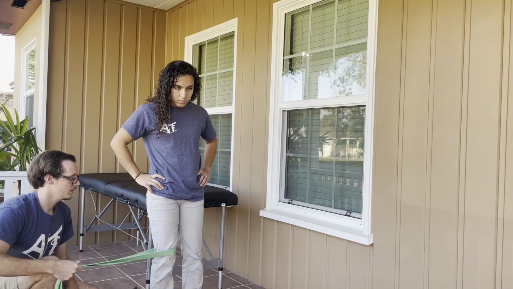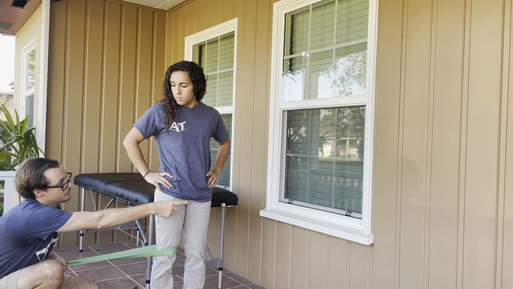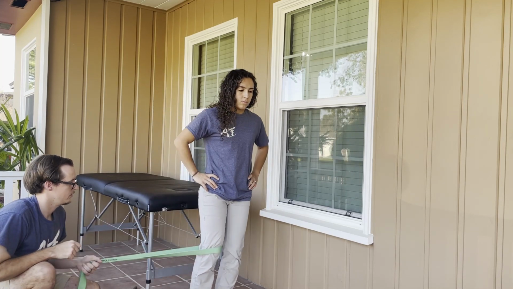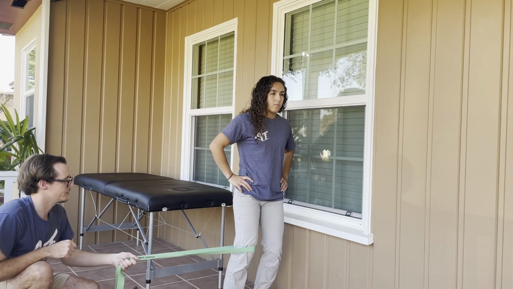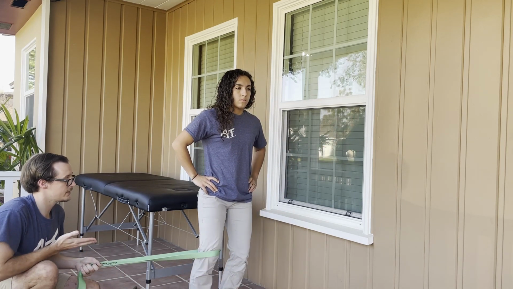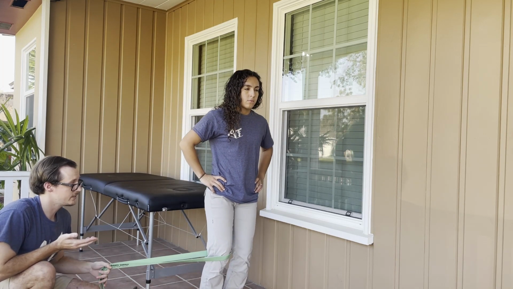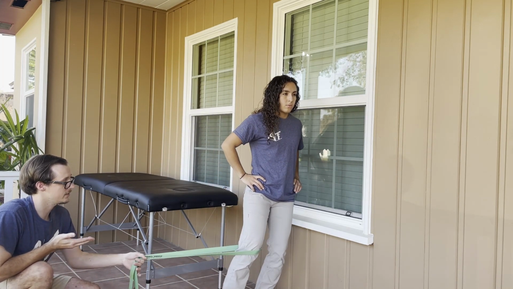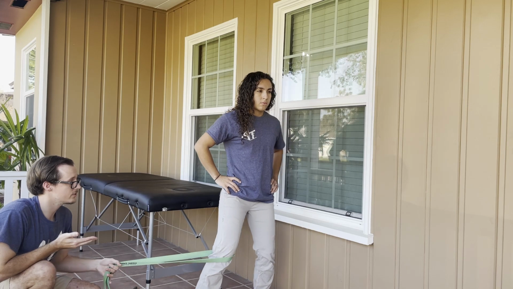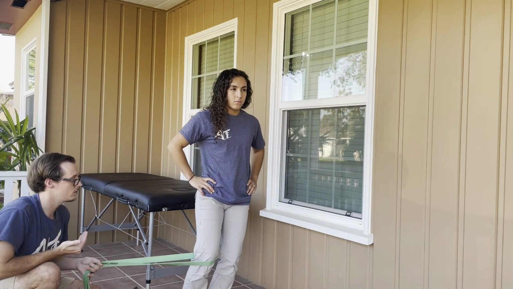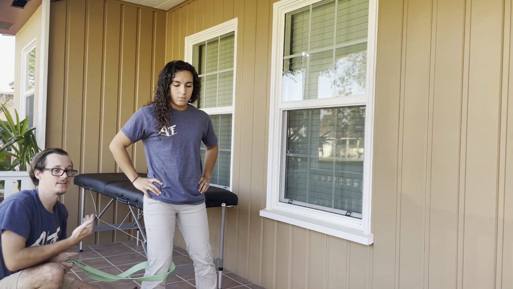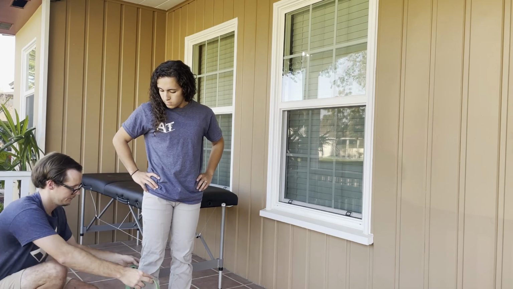So go ahead and face forward. And what you're going to do is you are going to step going that way. And then you're going to go back. So the nice thing about this exercise is you get both elements of concentric contraction, so you're getting the concentric resistance here, but then also an eccentric contraction because she has to control her hip as she's stepping because the band is then pulling her back.